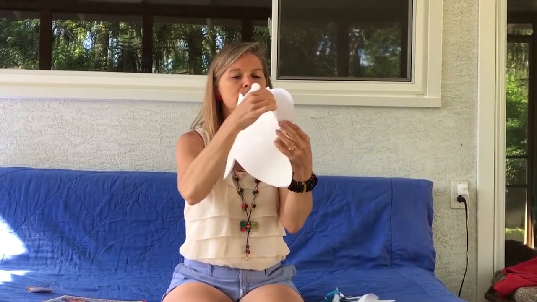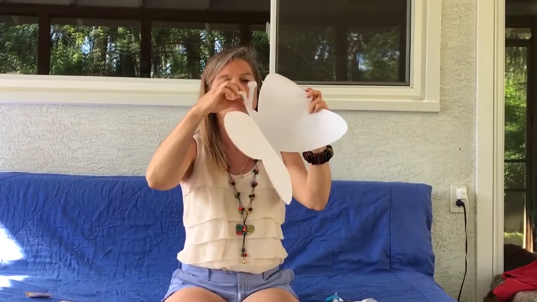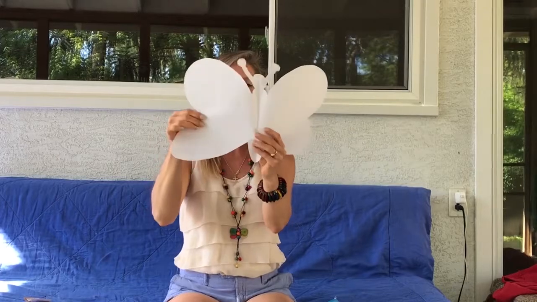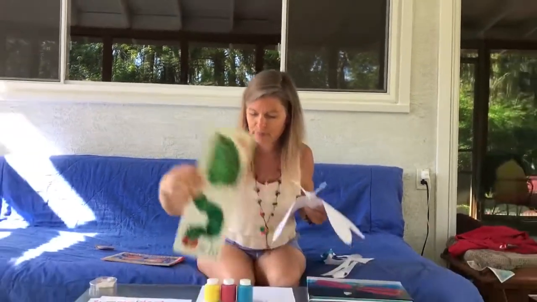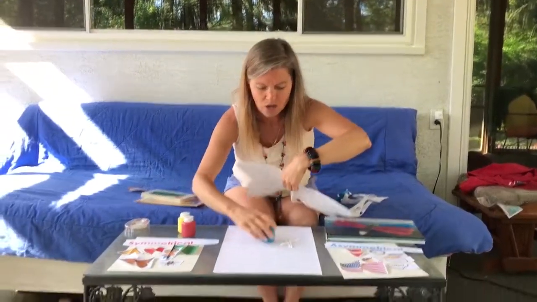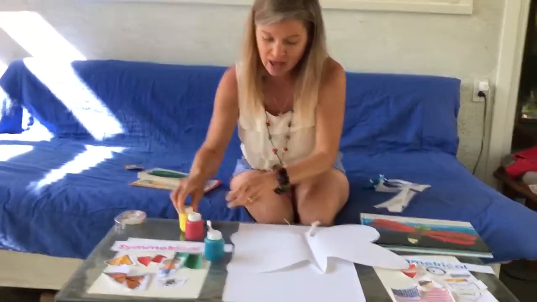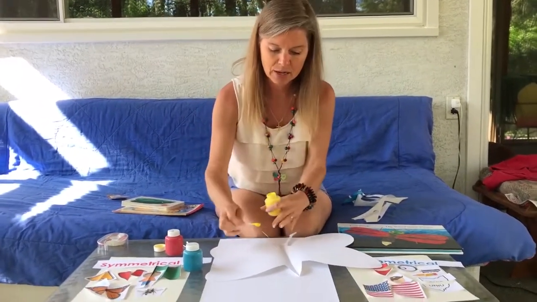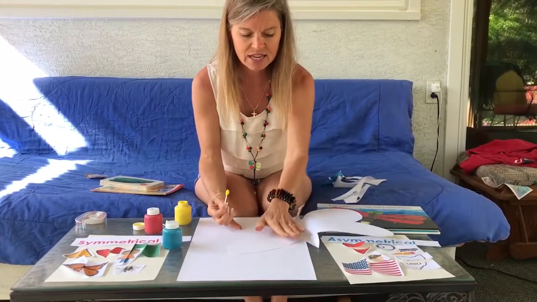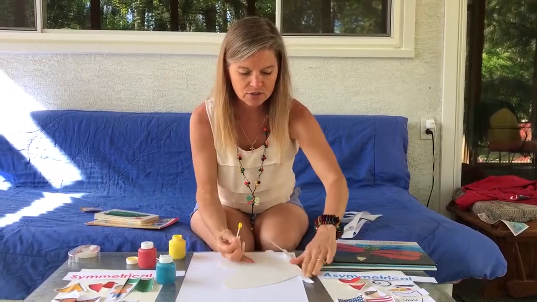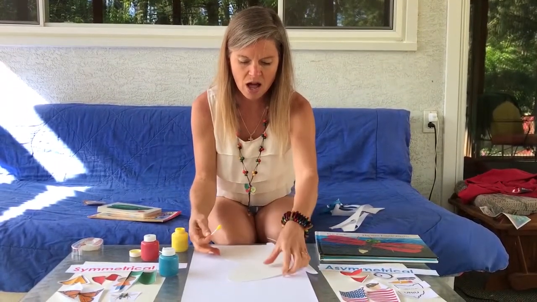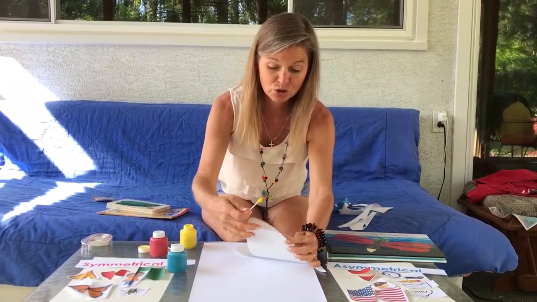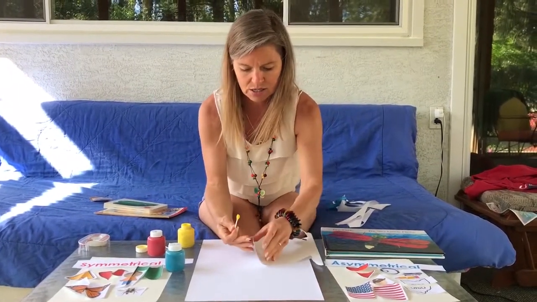So I made just half of the butterfly on my paper, and then when you open it up, you get the full butterfly. But we're going to practice doing symmetry or symmetrical art. This is so exciting. All right, I'm going to show you. We're going to paint on just half of the butterfly. And I'm going to do something tricky with my paint. I'm going to paint just on this side, not over here. See where it's folded? We're just going to paint on one side. This is so tricky. We're going to do some magic with our art today.